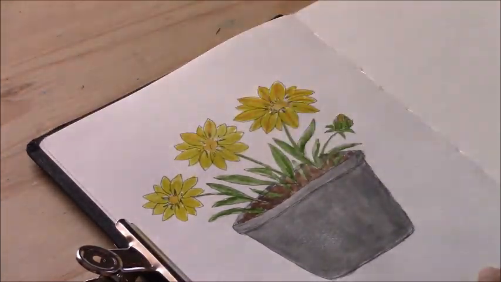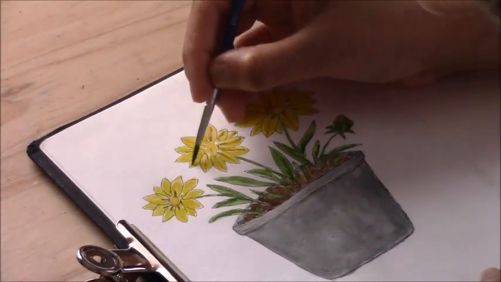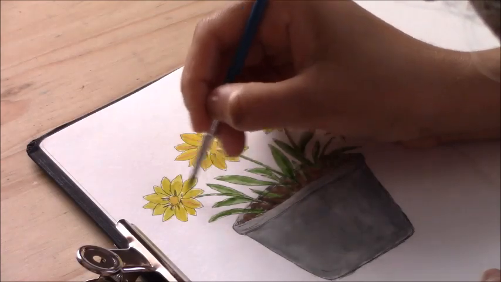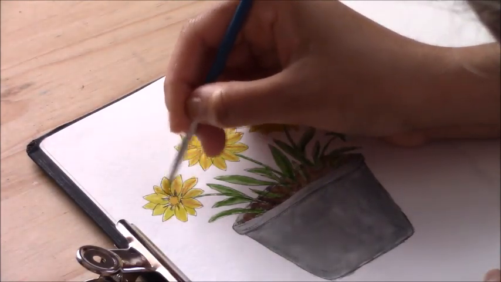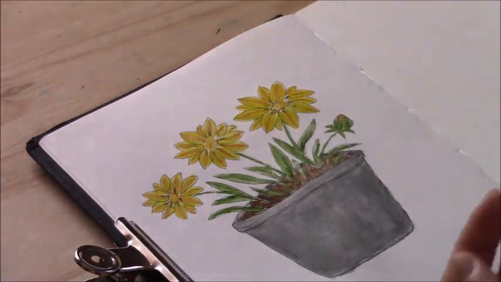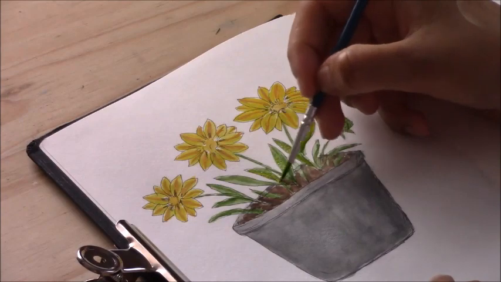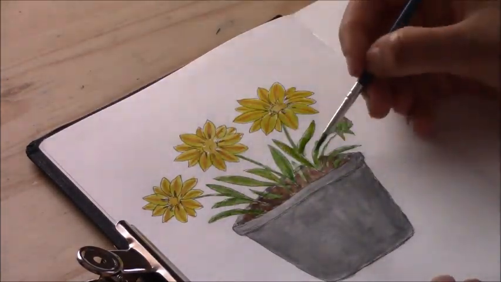Now going back to the flowers, I'm just adding those orange stripes that each petal has, and that was the one unique thing that I liked about this flower that made me want to paint it, to show the petals and those interesting orange stripes that are on each of the yellow petals. I think that really makes this flower look different from being just a regular yellow flower.